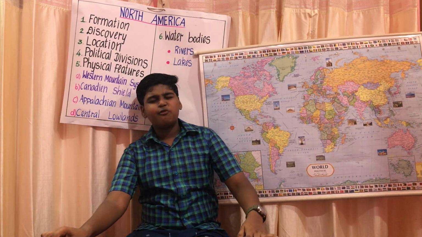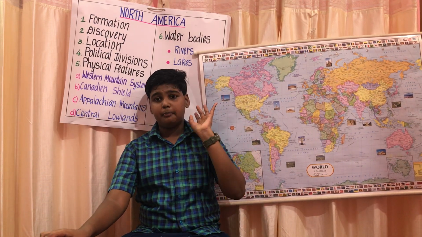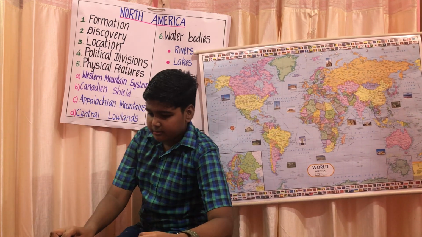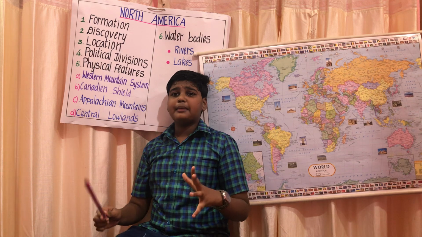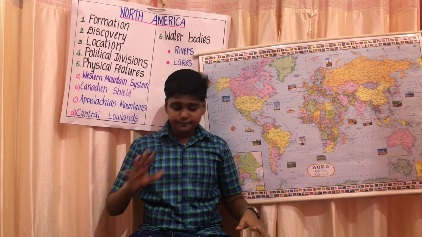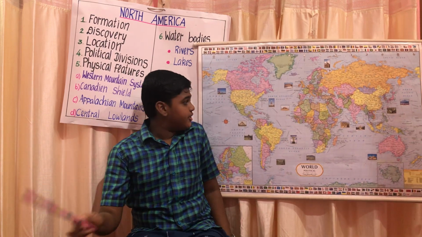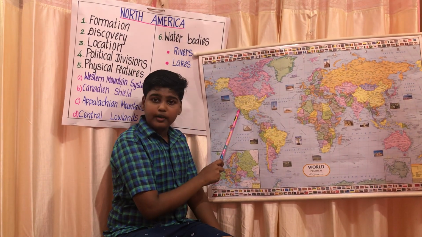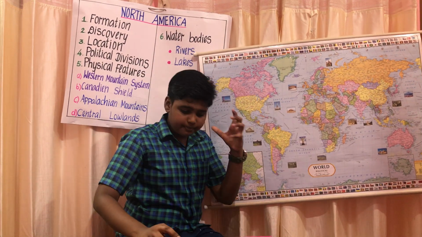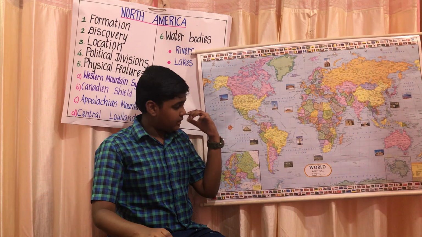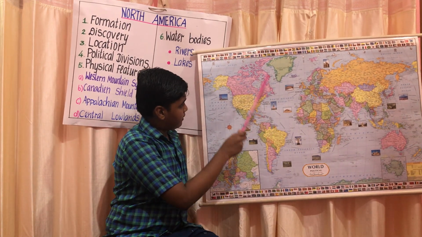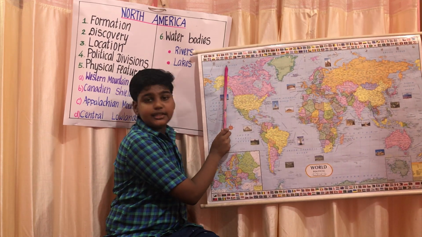So most of North America is full of mountains, right? So the next is water bodies. First let's learn about rivers. North America has many rivers, right? Generally these rivers originate from the western cordilleras and they flow along the central lowlands, right? So these rivers drain into the Atlantic Ocean, Pacific Ocean, and the Arctic Ocean.